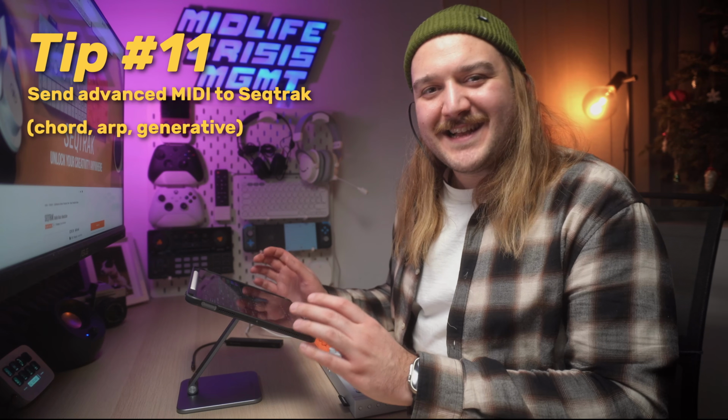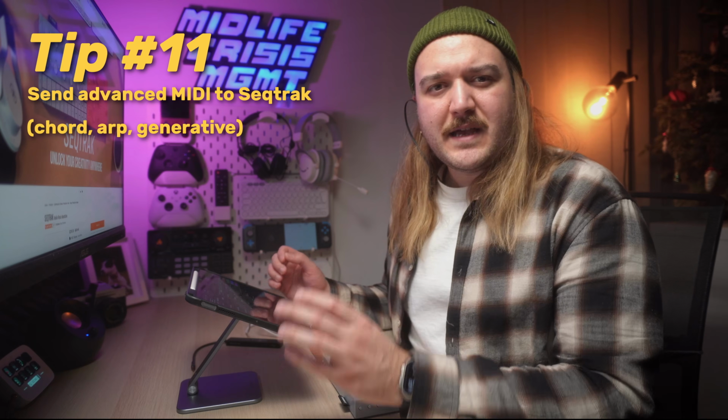Tip 11, send advanced MIDI to Seqtrak. As I mentioned, you can use any app that can send MIDI data and MIDI clock, but it really helps if this app also supports AUv3 extensions, because this is where it shines, because you can use MIDI generators like arpeggiators, chord generators, or create very well-designed chord progressions, especially if you're not a musician like me.